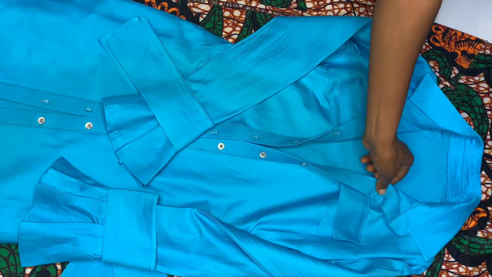I'm going to wear this and then I'll show us how it looks on me. Here comes the final look.